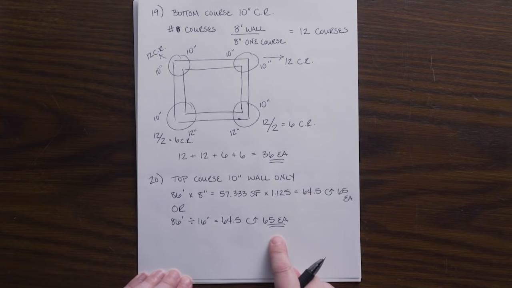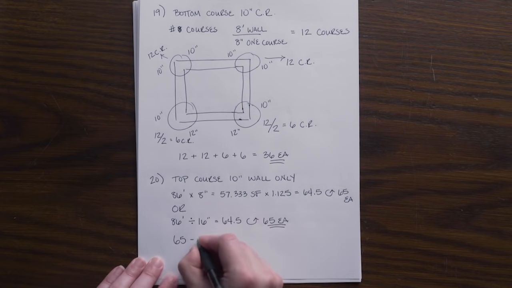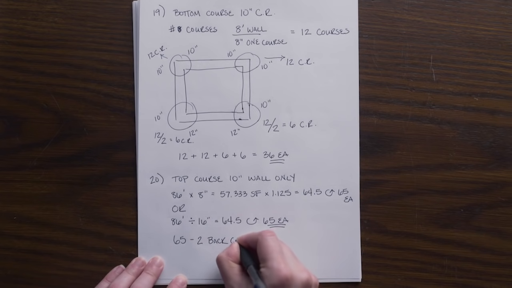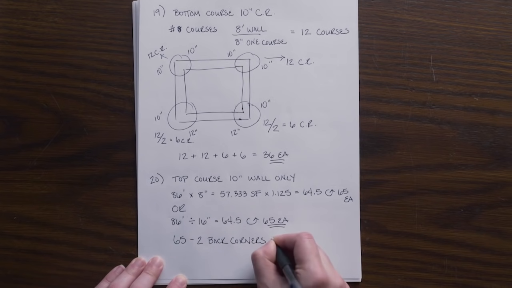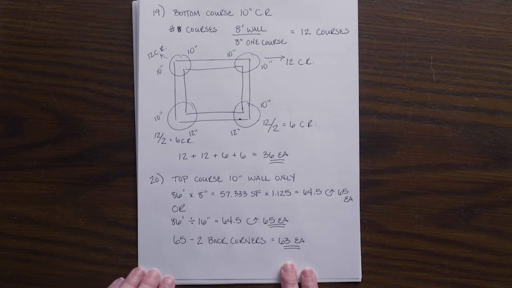But if you look back at your answer key, you'll find that that is not our final answer. And the reason being is because we cannot have our lintel block on our corners. We need to have our corner returns. We can make a corner return into a lintel or a bond beam, but we can't make a bond beam into a corner return as easily. So we have to take our 65 and subtract out our 2 back corners. And we will have that we have 63 of our lintel block.